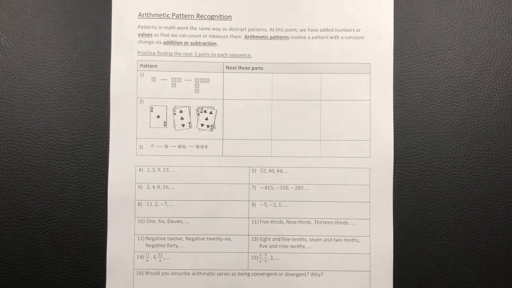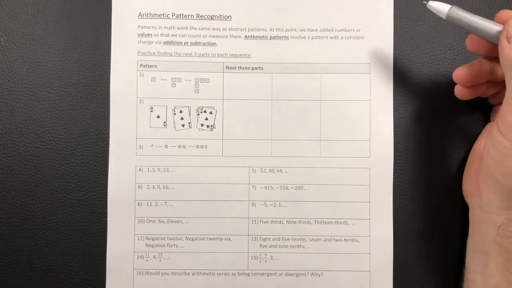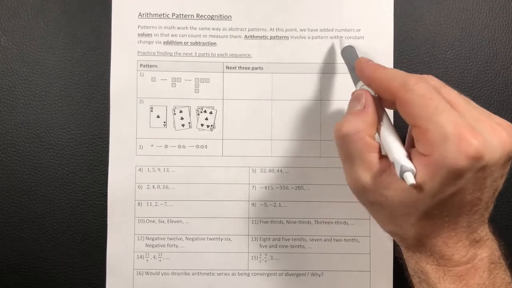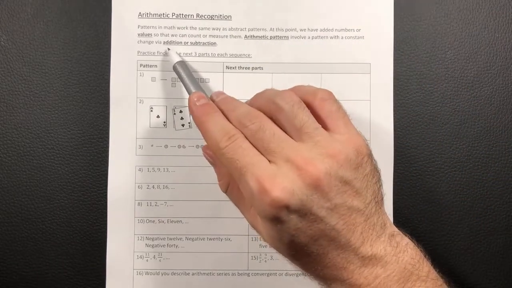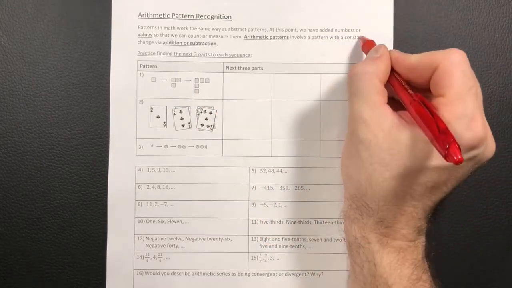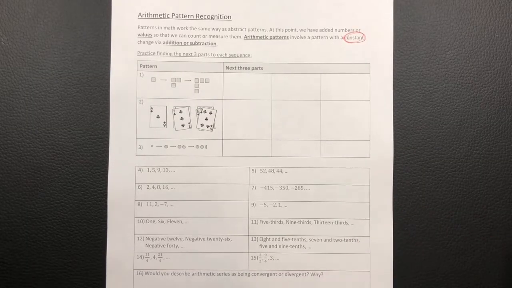So today we're going to be looking at arithmetic pattern recognition. This is the first jump that we've had where we're starting to apply values to our concepts. And the other thing is arithmetic patterns involve a change that is constant via addition or subtraction. One of the biggest things that we want to highlight is that it is a constant change. A constant change means that this pattern is not changing in the middle of itself.